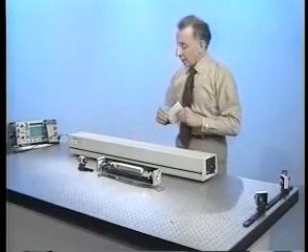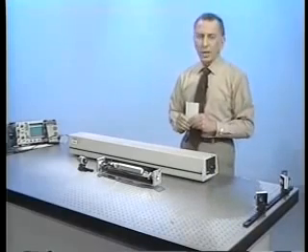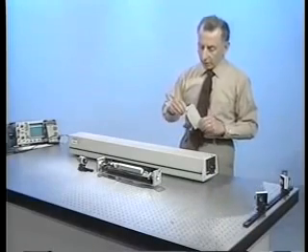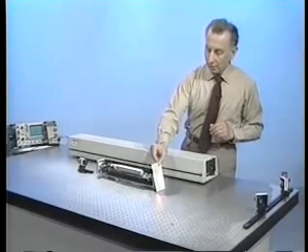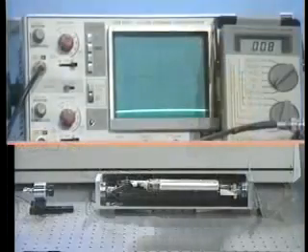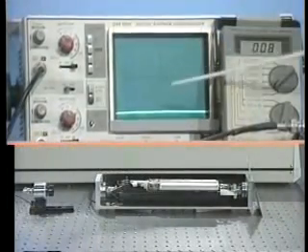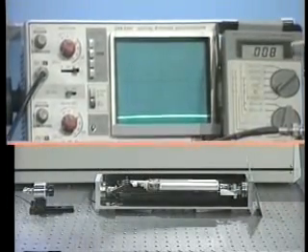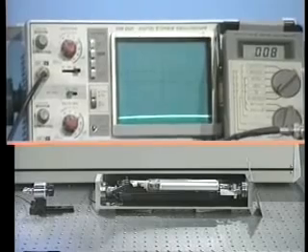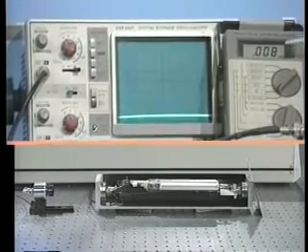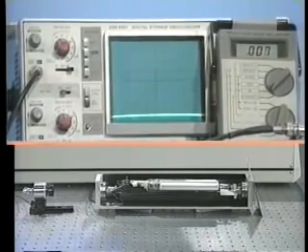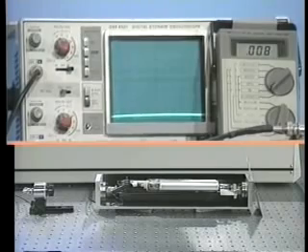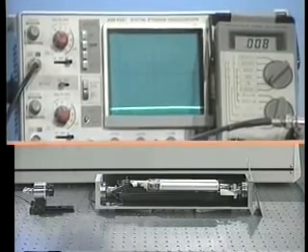All right, now we're ready to set zero. First, what I'm going to do is block the beam of light over here, and let's look at the zero on the scope and the zero on the meter. Now, the meter says 008, which is not quite zero, and the reason for that is because we have room light hitting the detector.